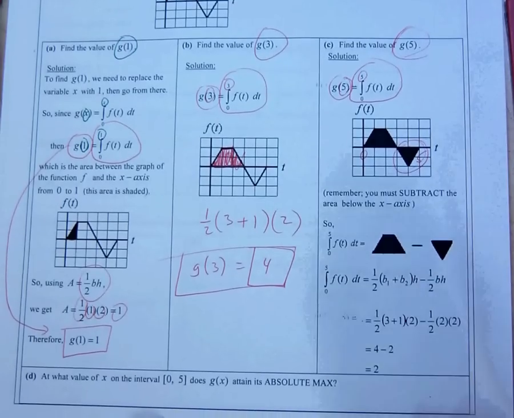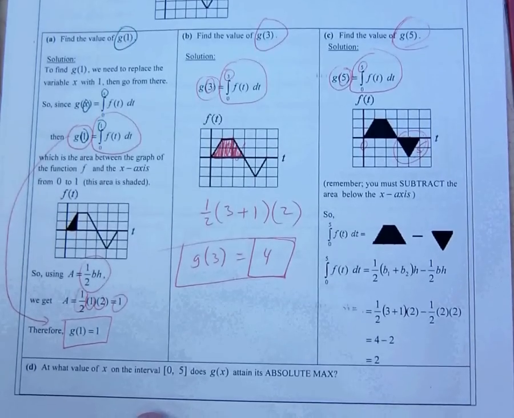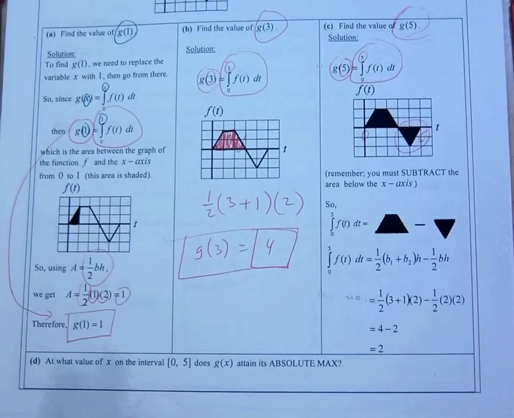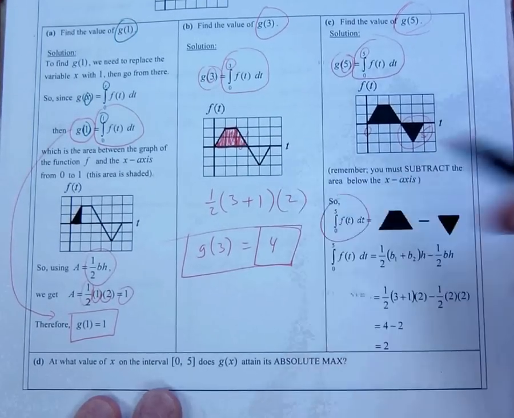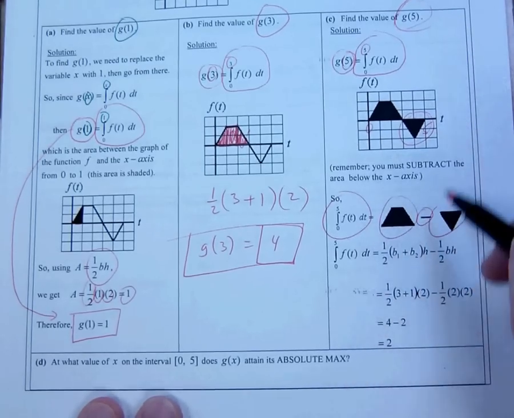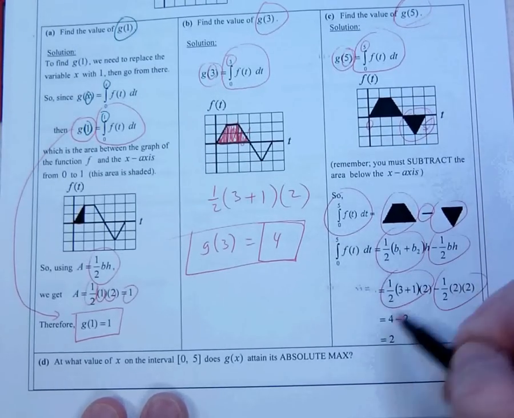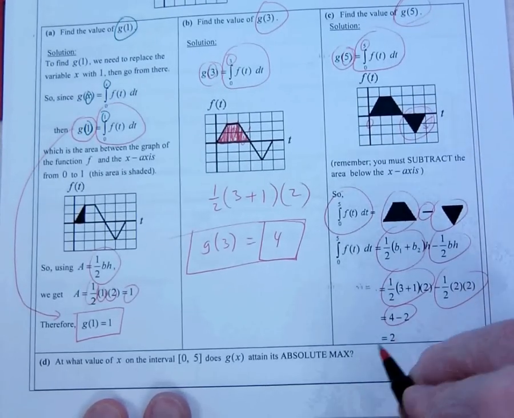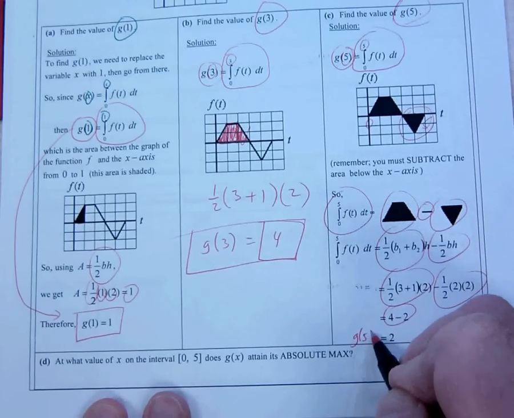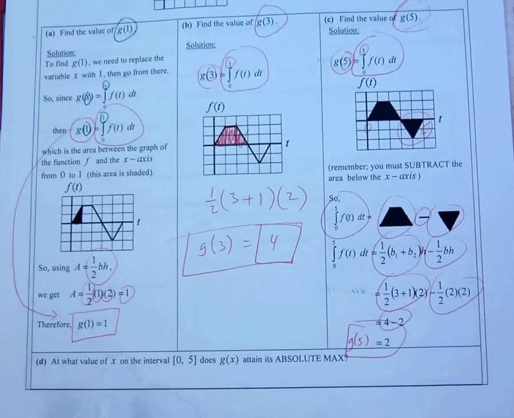You can kind of think of it as negative area, so to speak, even though there's no such thing as negative area. So basically it boils down to find that. You find that area minus that area. So I'm not going to go through it. You see what I did. You get what? 2? Any questions on that? All right, now.